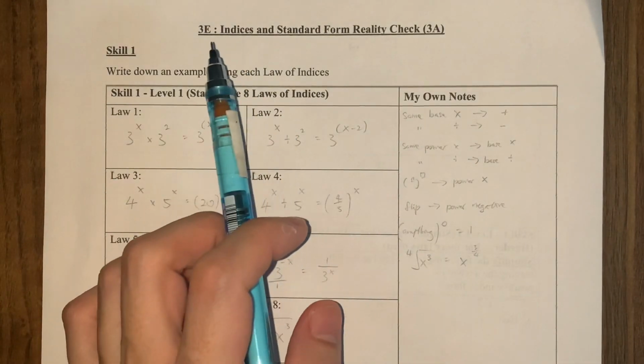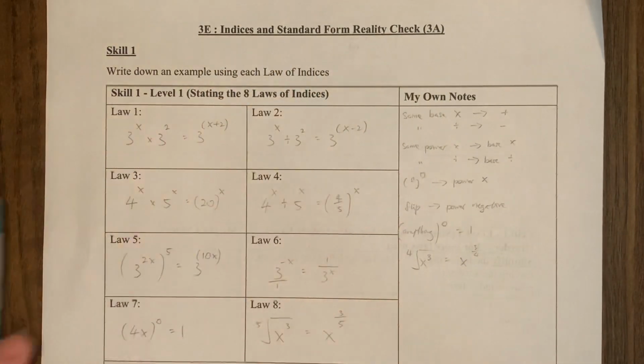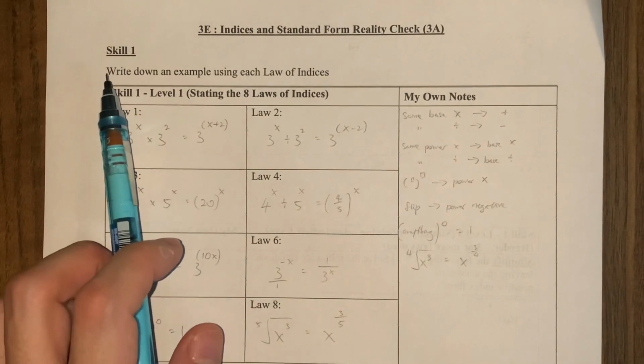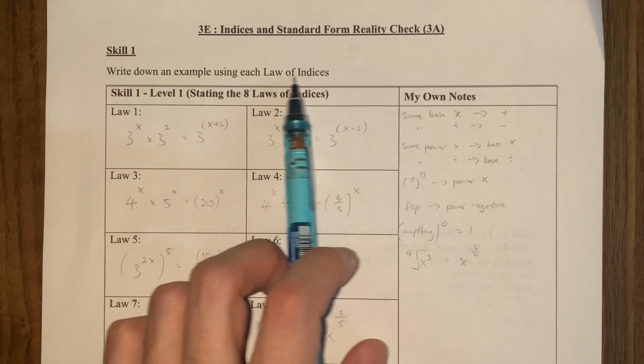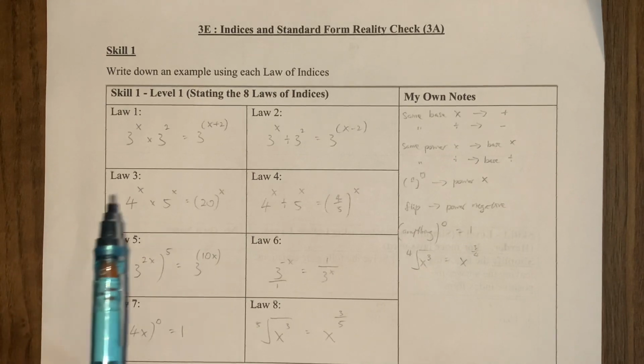So today we're going to be doing the reality check 3a. This is for the indices chapter 3. Okay, so our first skill is really just simply to write down all the laws of indices. So if you can't even write down the laws, you don't even need to talk about anything else, right? So you need to know the laws to use them.